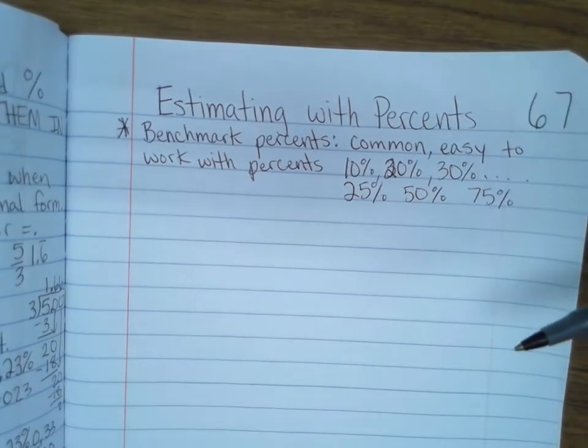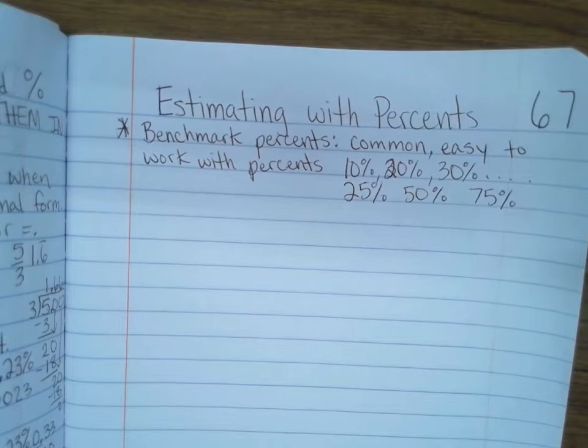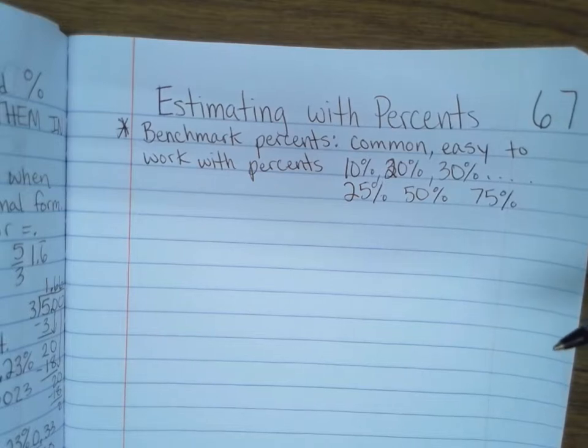So the reason we do these, a lot of times in real life, we don't need the exact percentage. A close estimate is good enough, and so this helps us to think in our heads.